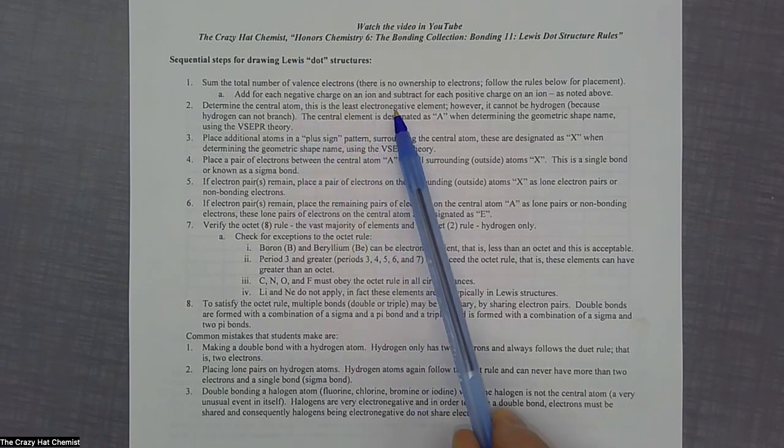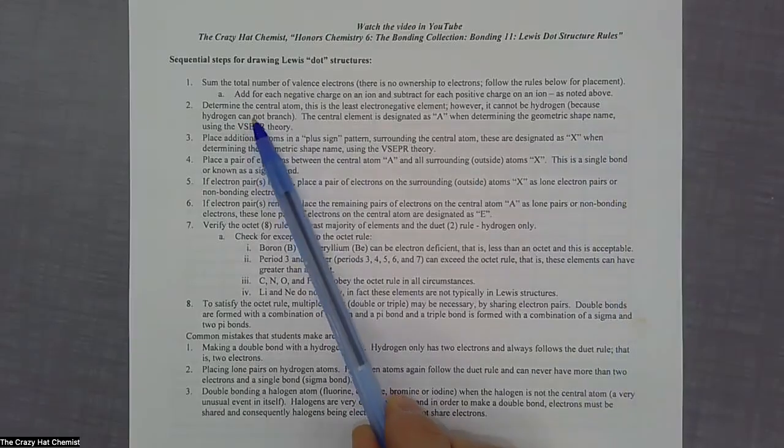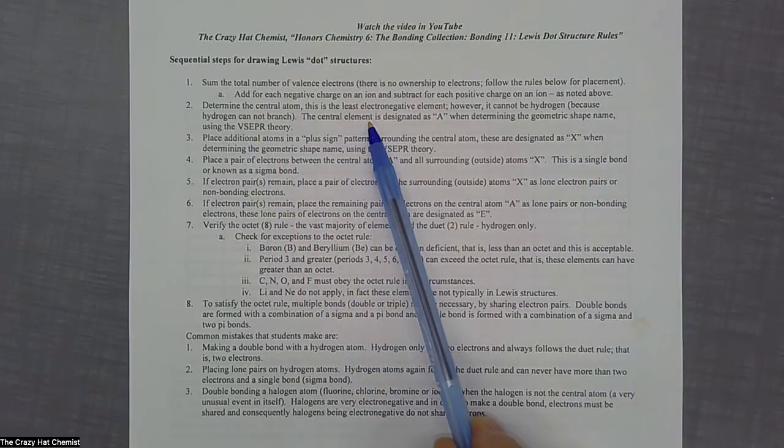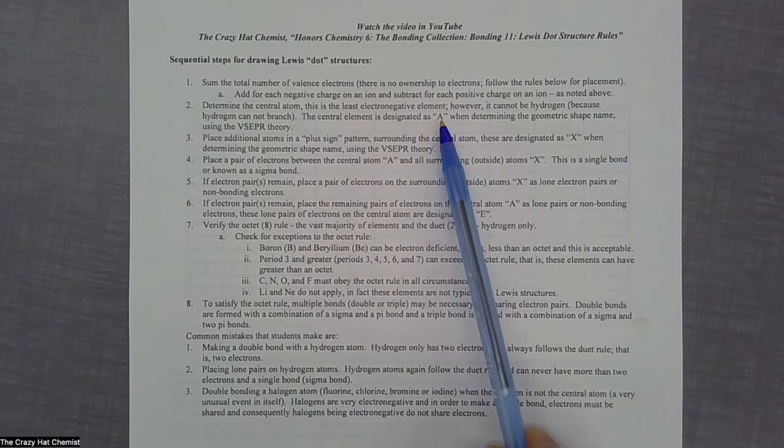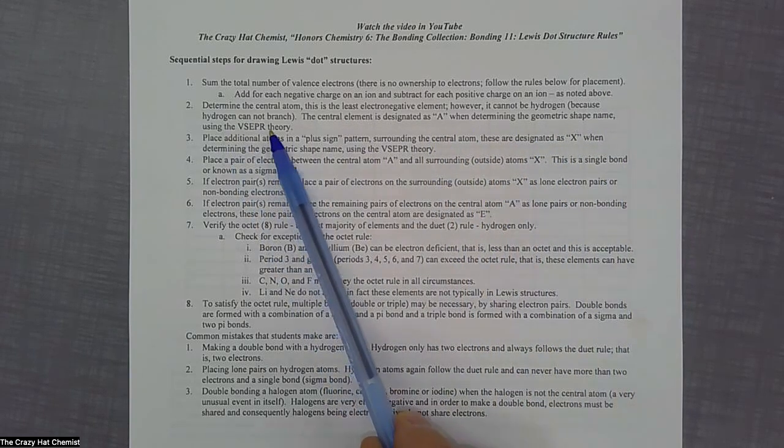This is the least electronegative element. However, it cannot be hydrogen because hydrogen cannot branch. The central element is designated as A when determining the geometric shape name using the VSEPR theory.